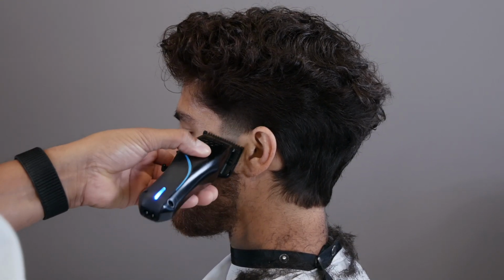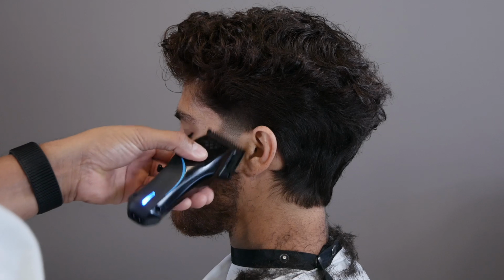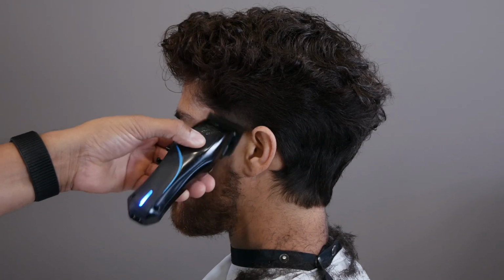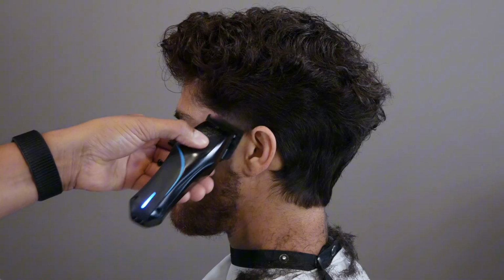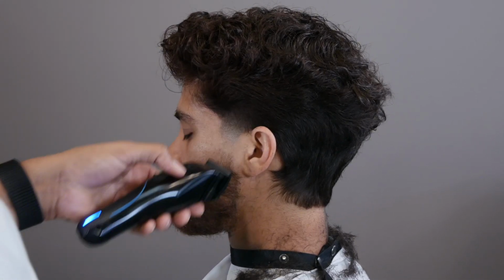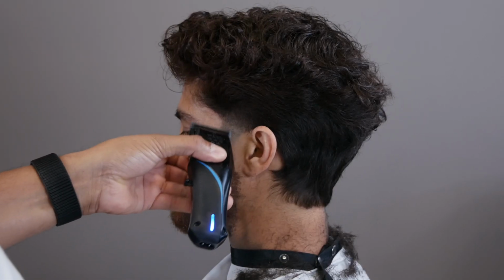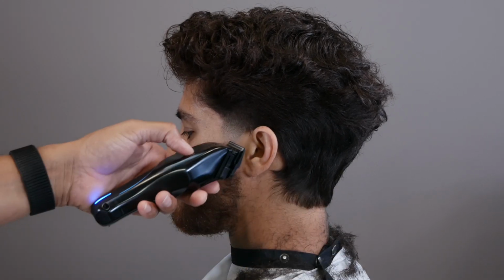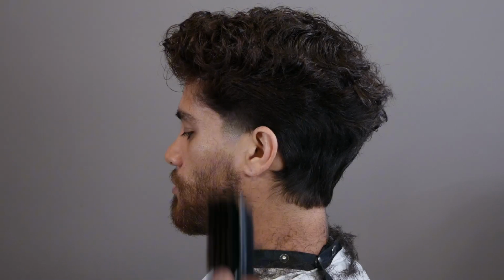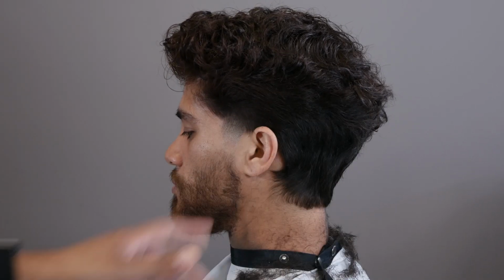And the more I close my lever, the more the line disappears, but at the same time I need to be low, because now if I'm using a guard that is very short, I cannot go as high, otherwise I will create another line. As you can see, I'm working with the corners. I'm making the center a little lighter than here and here.